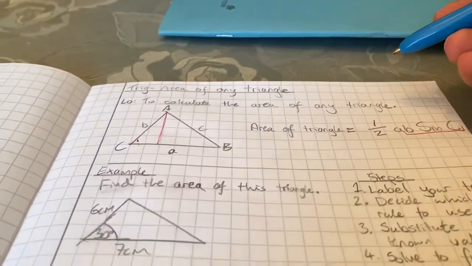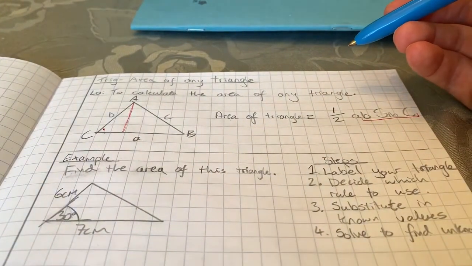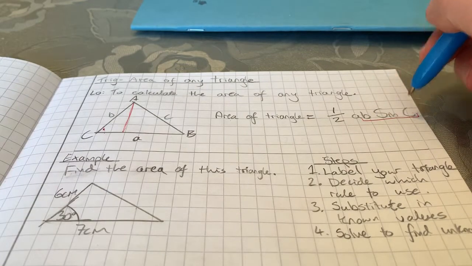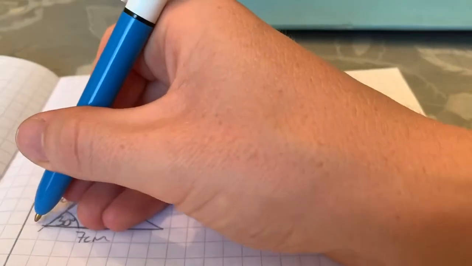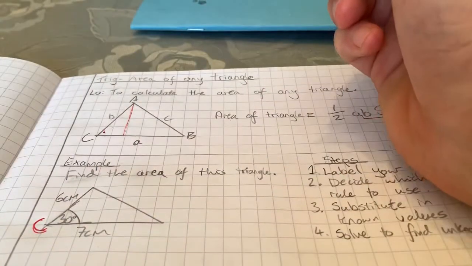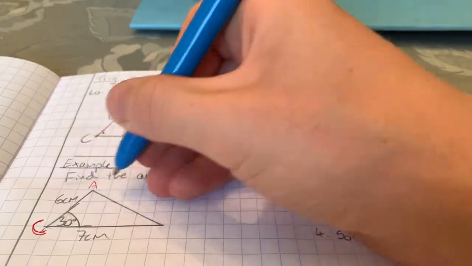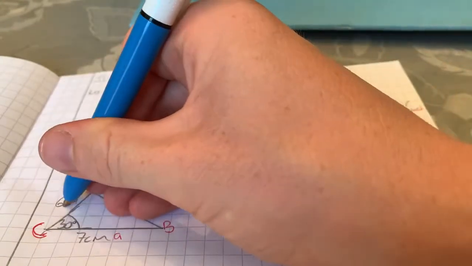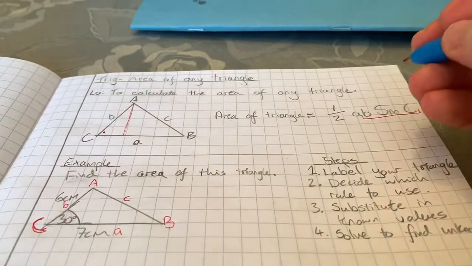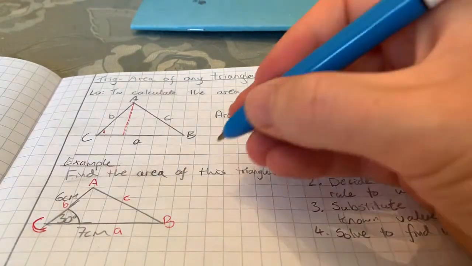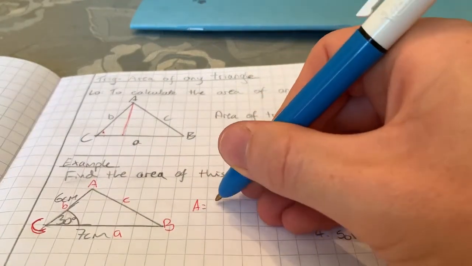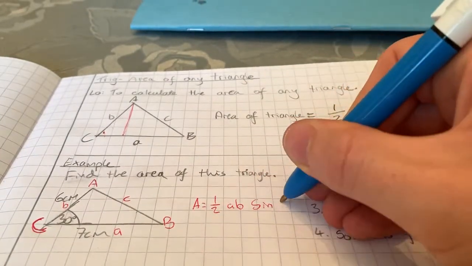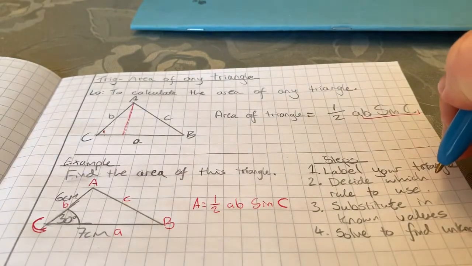So applying the formula, to start off you want to label your triangle. One bit of advice: because it's sine C on the end, capital C is always the angle, so start off with labeling your angle as C. Then A, B, it doesn't matter too much which way around they are, and then you've got the lowercase a, b, c. So which rule are we using? Well, we're doing area of a triangle. So A for area equals half AB sine C. So we're going to substitute in the known values.